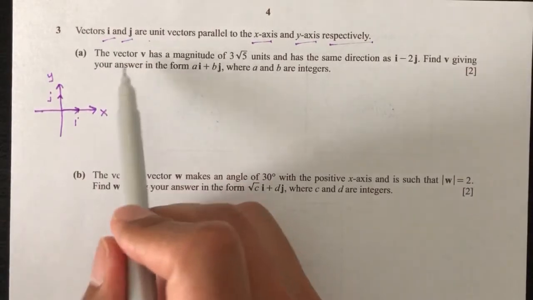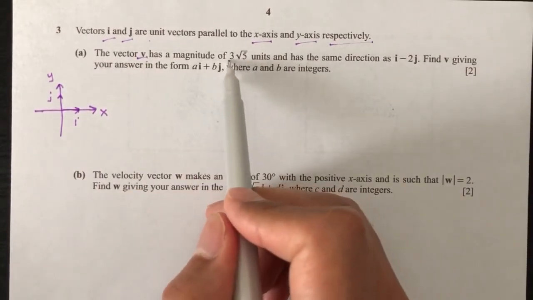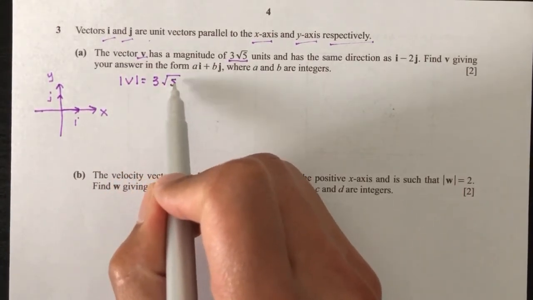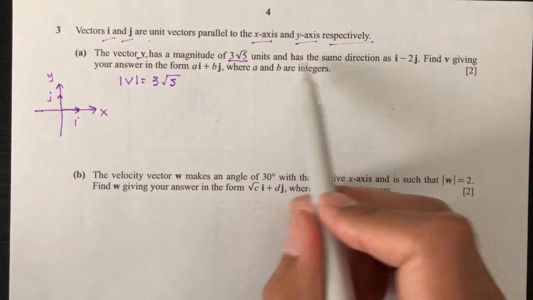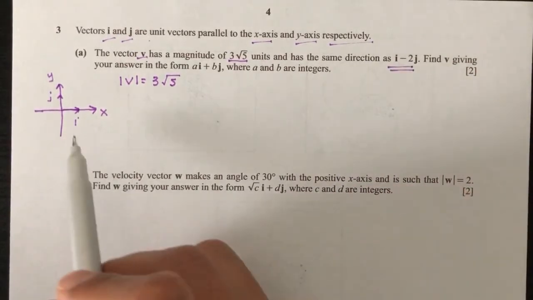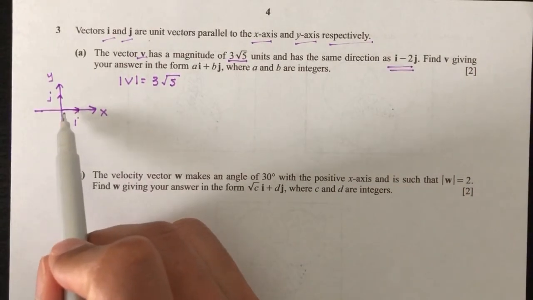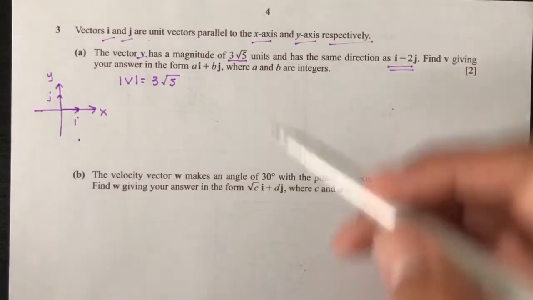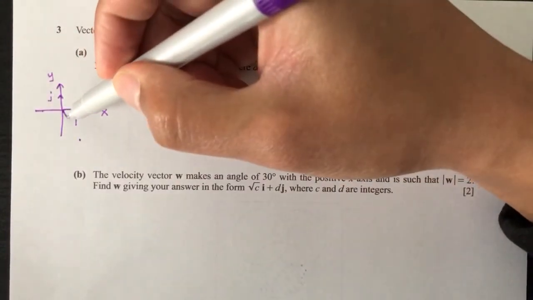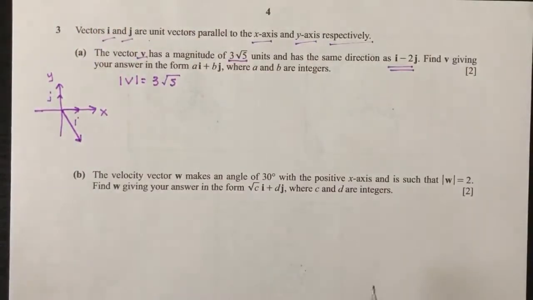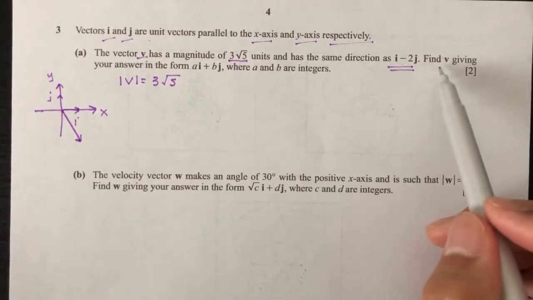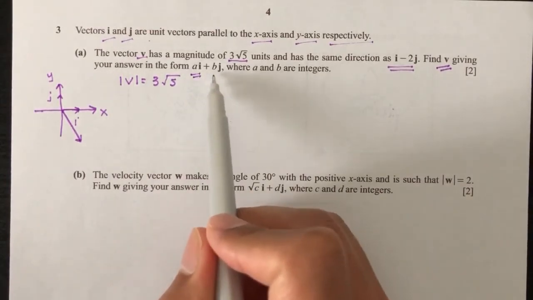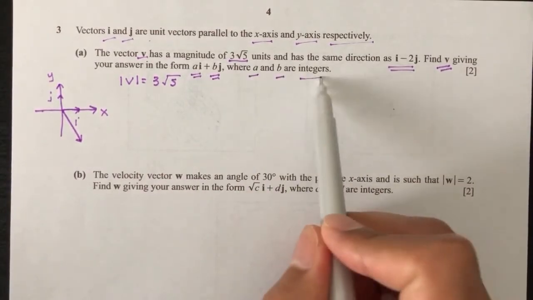Okay, now part A: the vector v has a magnitude of this, so it means that the length of v is equal to 3√5 units, and has the same direction as this. So what is this direction? We have 1 and minus 2. It will be about this direction. That is just the direction. Now it says find v, giving your answer in terms of ai plus bj, where a and b are integers.